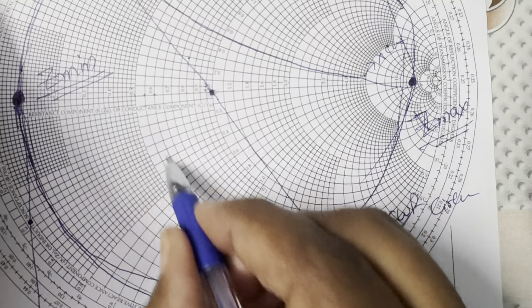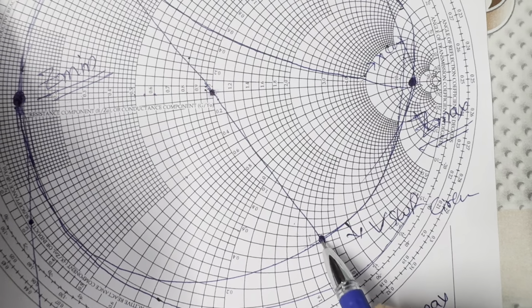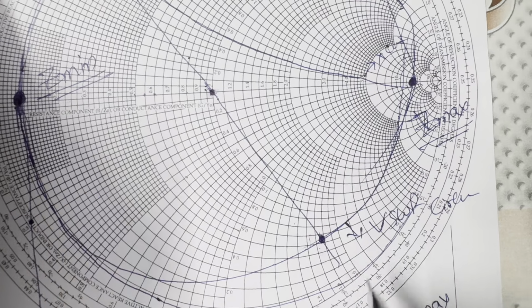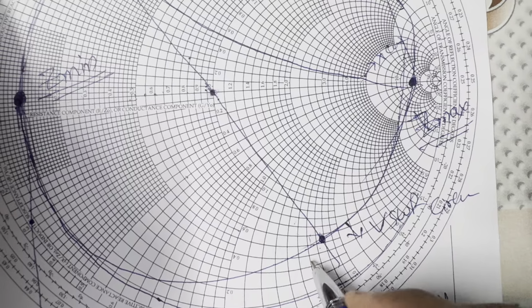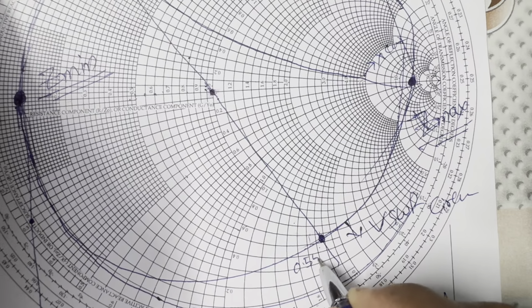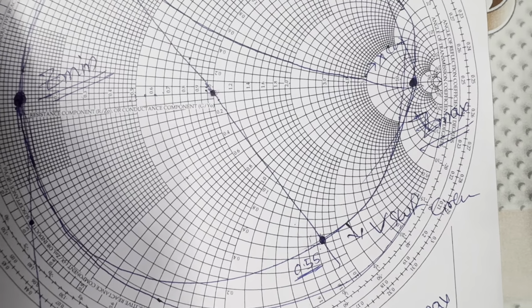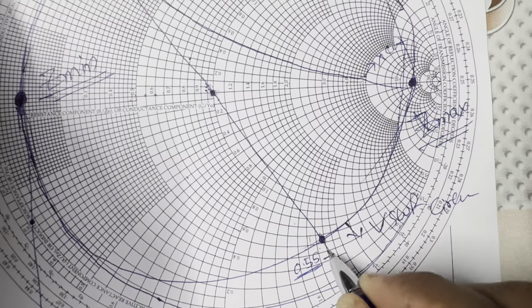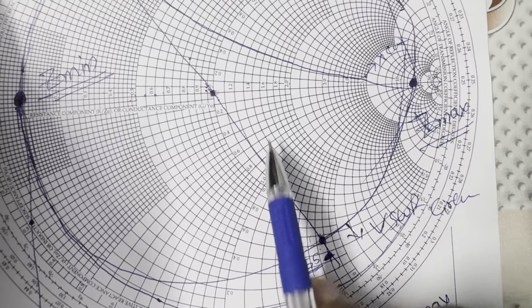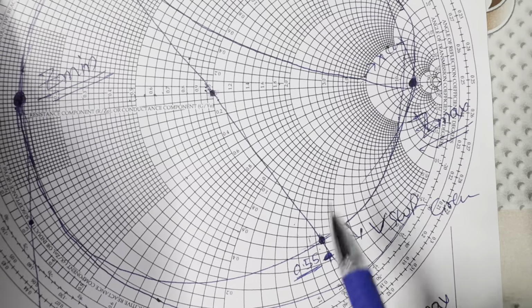So I am assuming 0.5 to 0.6, that is 0.55. That is the R value. Sorry, the value is below the reference level, so minus.